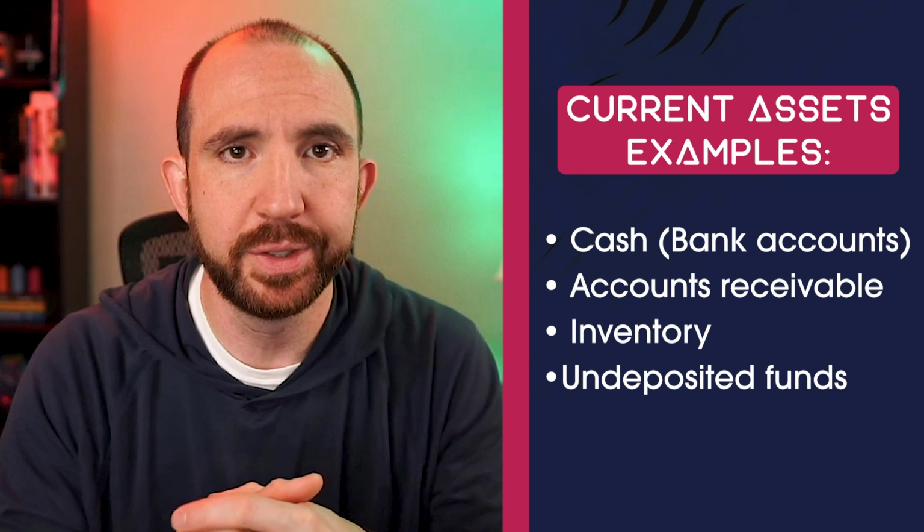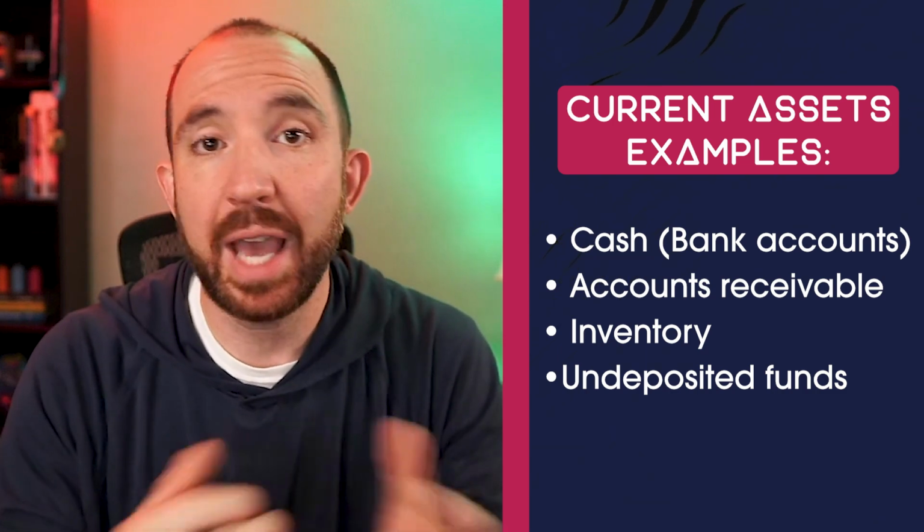The next one that you may have in your business, especially if you're in any sort of retail environment, is going to be undeposited funds. This is when you receive cash and checks that aren't actually sitting in your bank account yet, but you've already reflected the revenue on your financial statements or on your income statement.